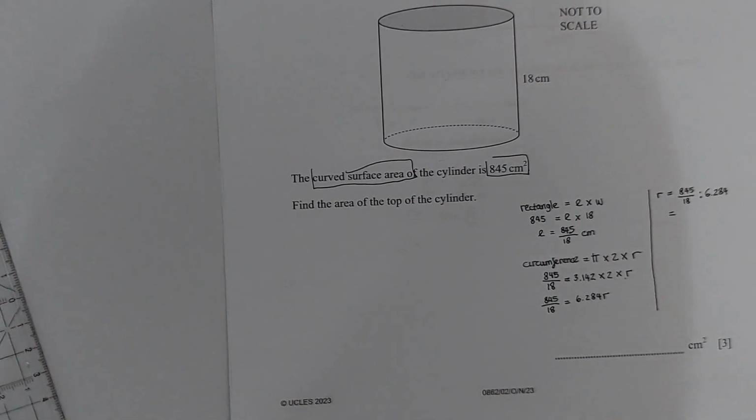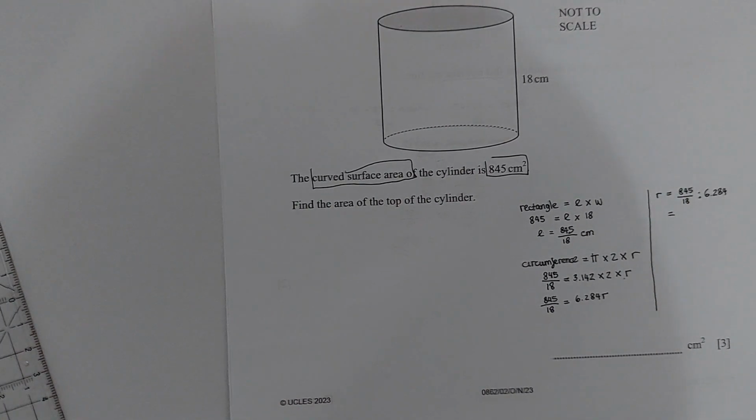845 divided by 18, and then after that divided by 6.284 will be equivalent to 7.47. I think the result will be a decimal number, and usually a decimal number you round to 3 significant figures. But for the middle result like this, I will make it 1 digit more accurate.